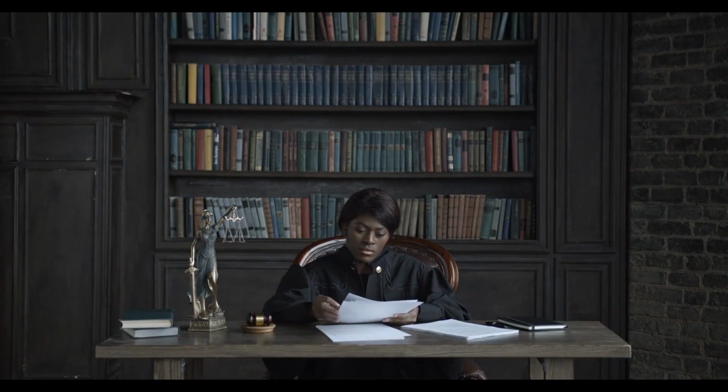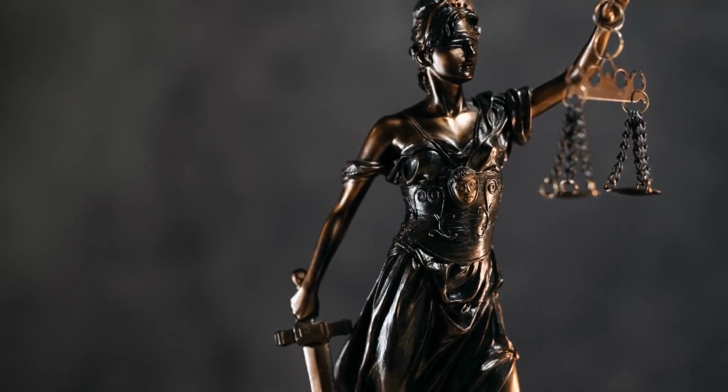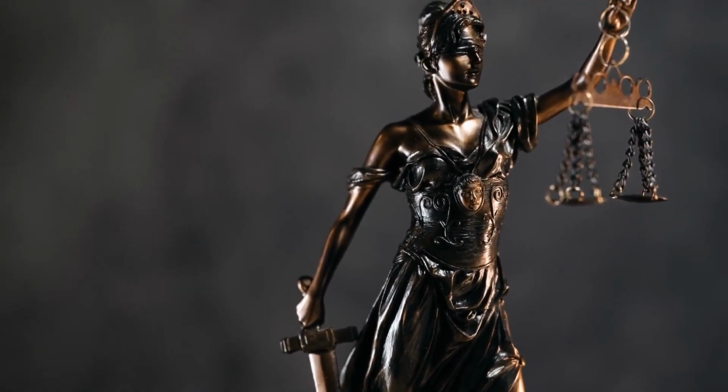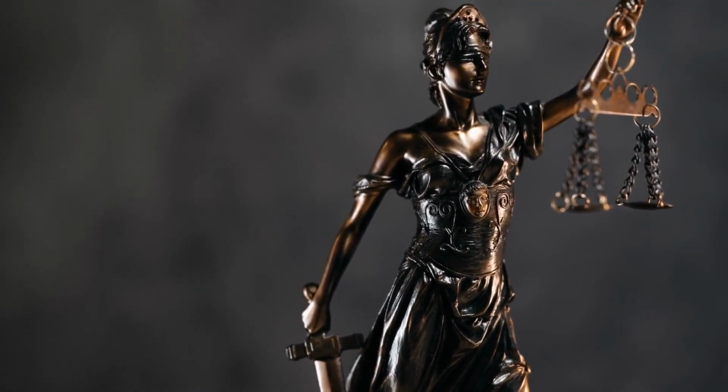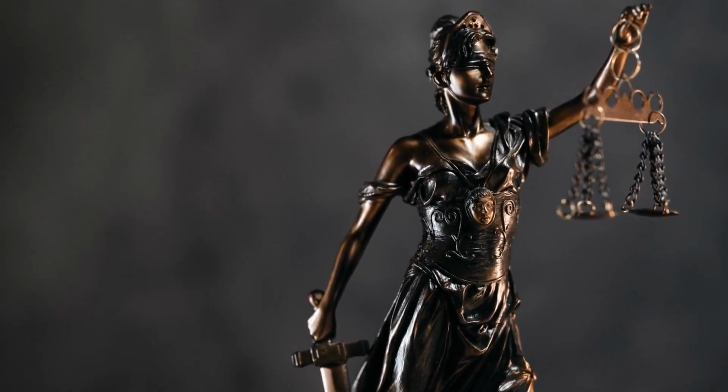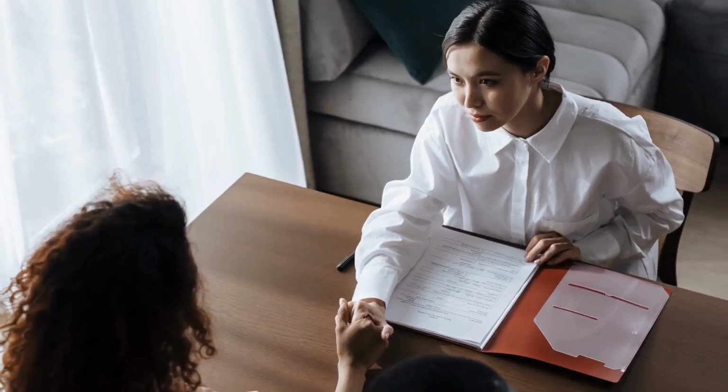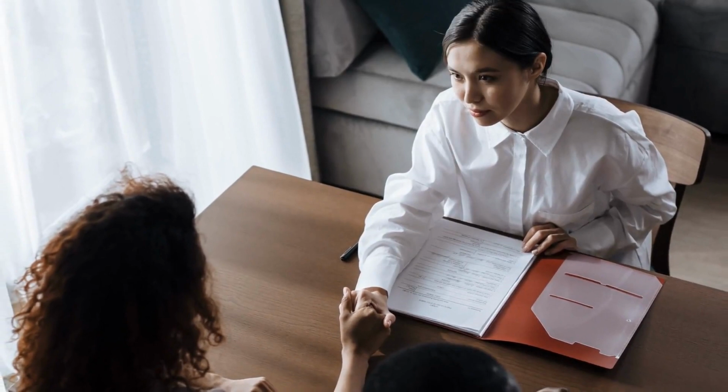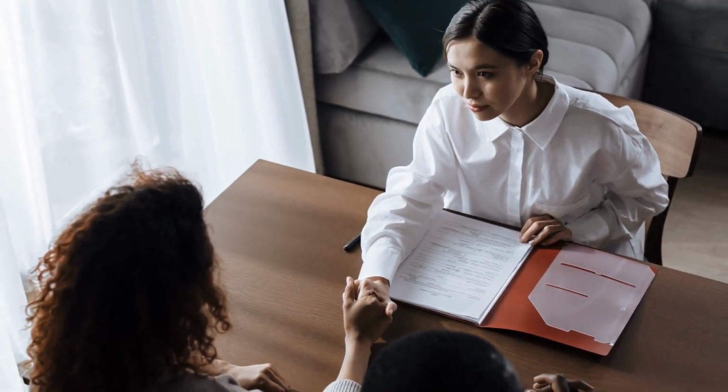Mandatory rules and public policy exceptions create additional limitations. Even when parties select a governing law, courts may refuse to apply provisions that contradict fundamental public interests or values of the forum state. This includes areas like competition law, labor protections, or anti-discrimination principles.